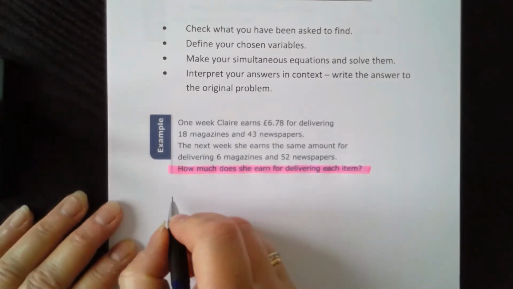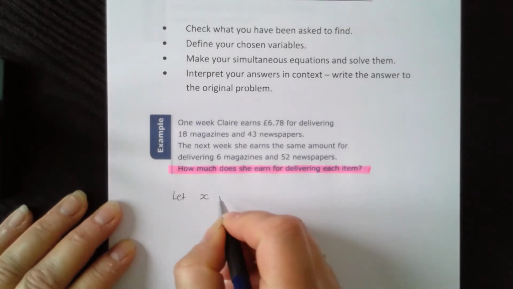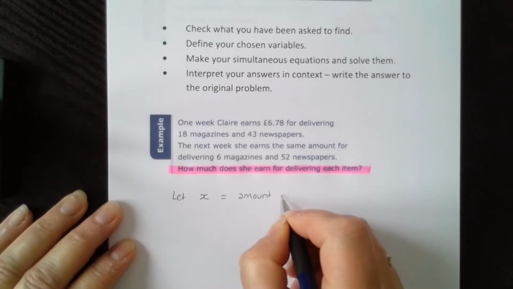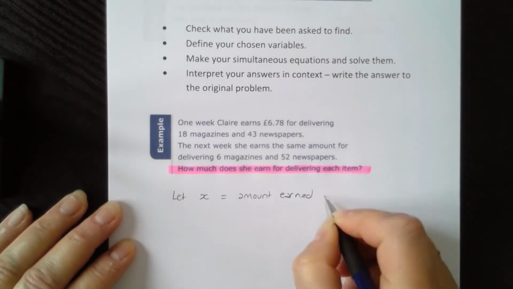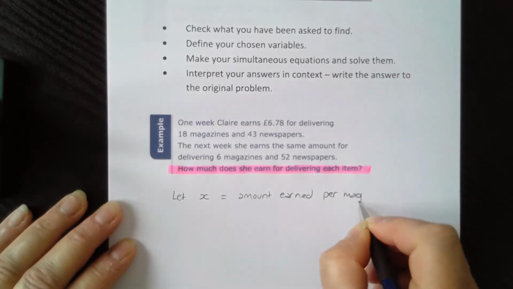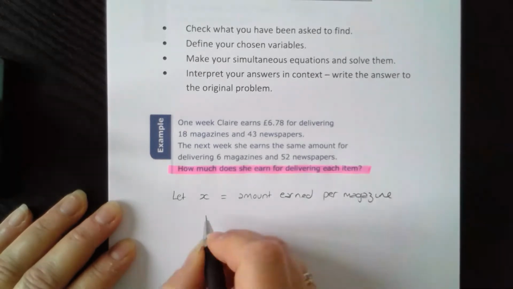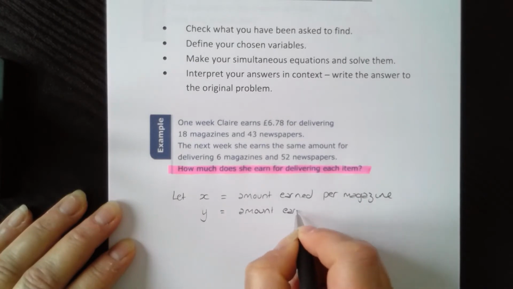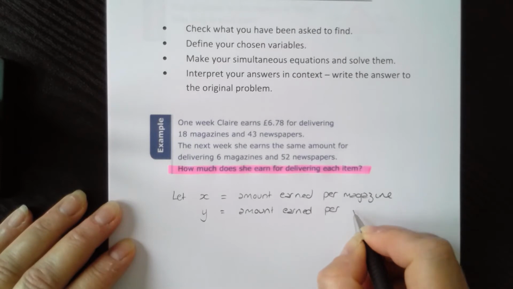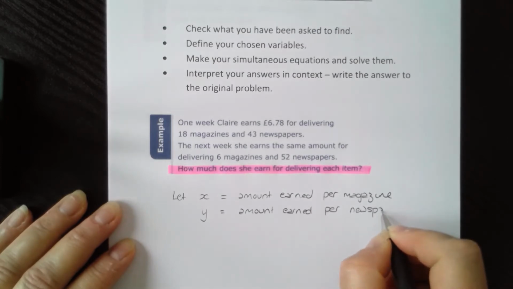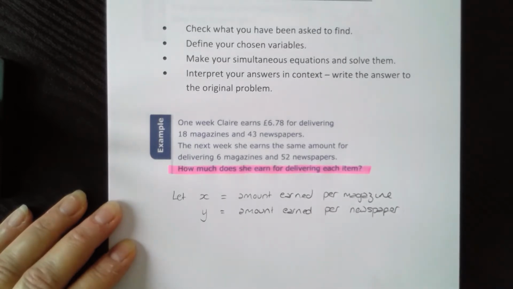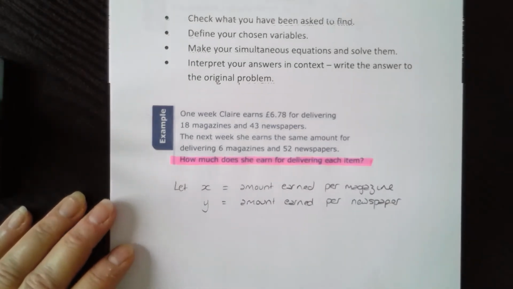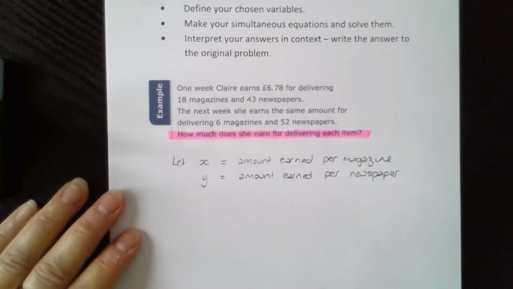So let x equal the amount earned per magazine and y equal the amount earned per newspaper. So I've now defined my variables. Next job, make the simultaneous equations.